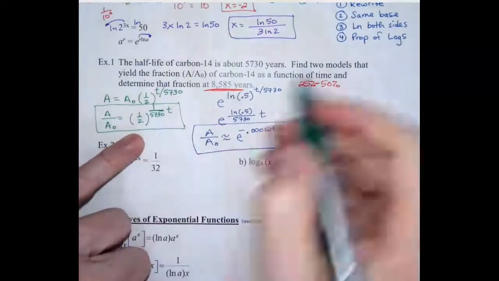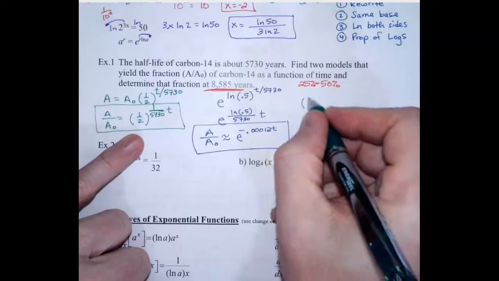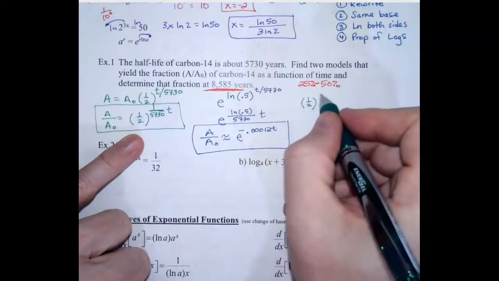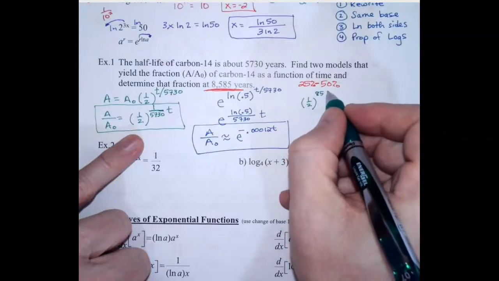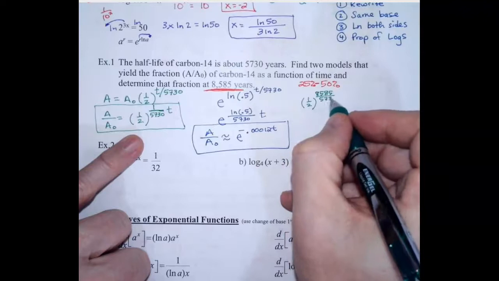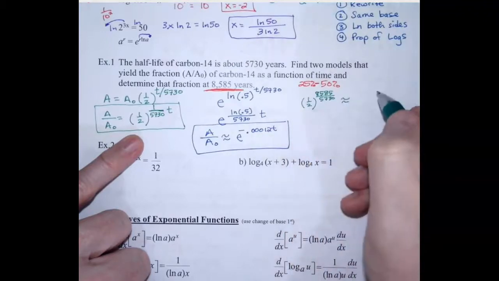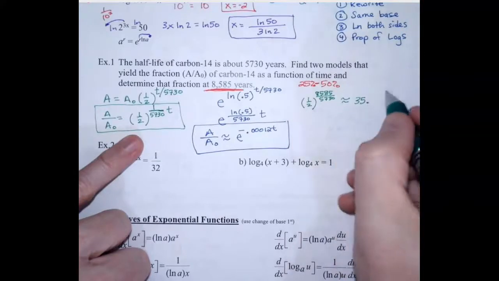So if we use this formula and we do 1/2 to the power of 8585 divided by 5730, and we do that in the calculator, and you might want to type that in your calculator just to make sure you remember how to input that stuff, we get this.